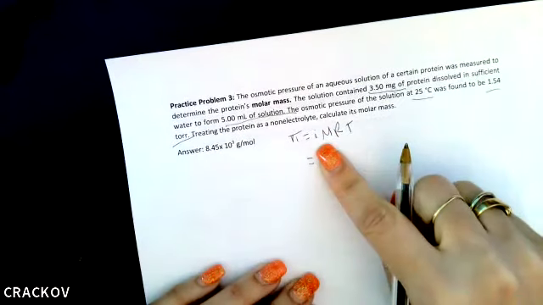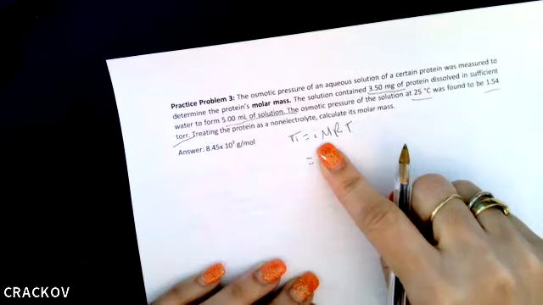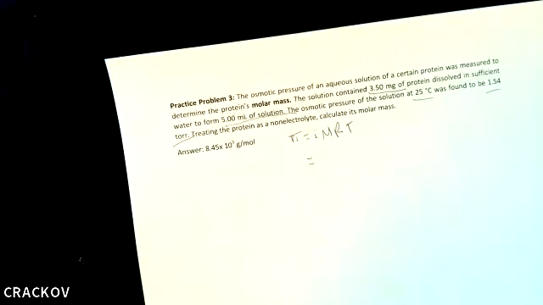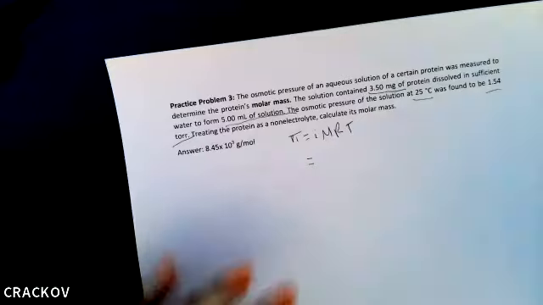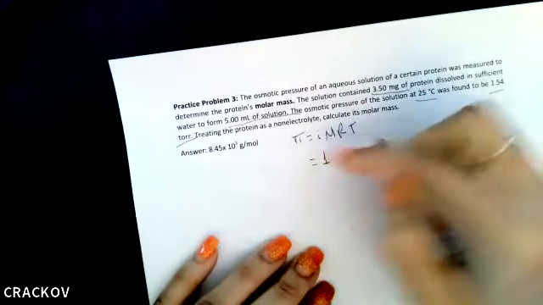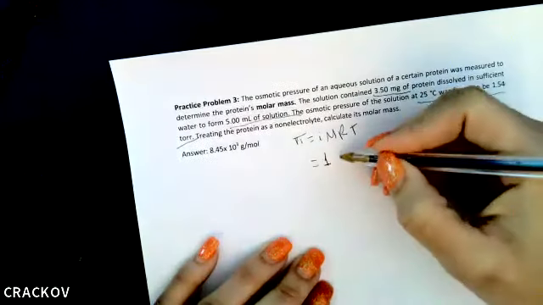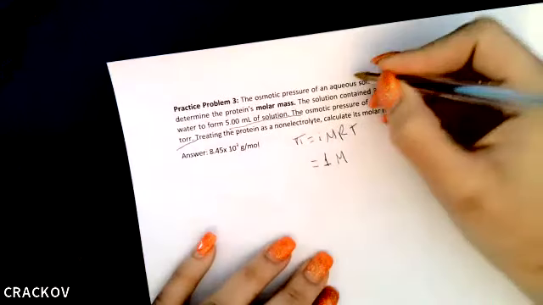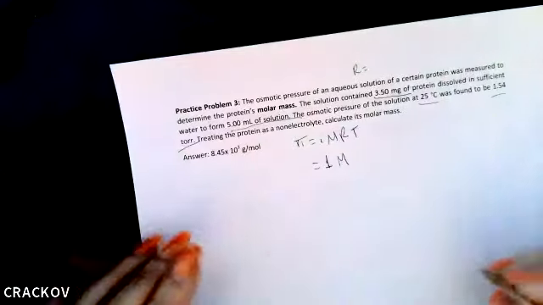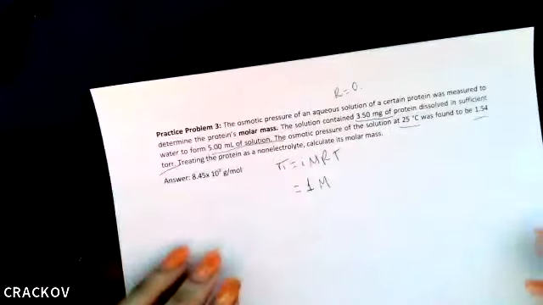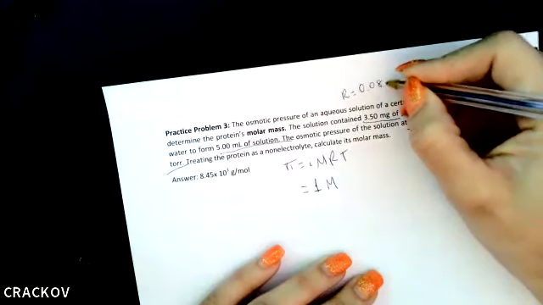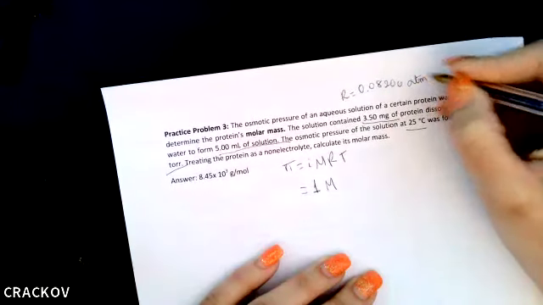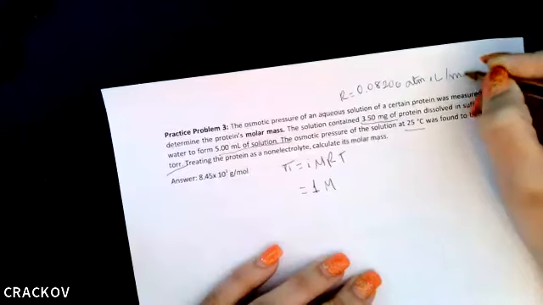The i for a non-electrolyte is equal to 1, because for a non-electrolyte you dissolve it just as one particle. So 1 for i. Molarity is what you need to find here. R, the universal gas constant, is a constant, right? We have different R's, but let's use one in atm per liter mole Kelvin.